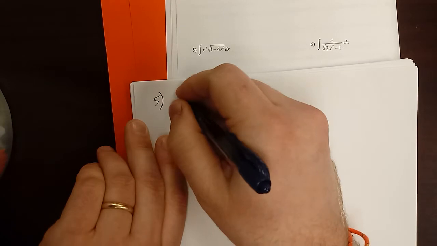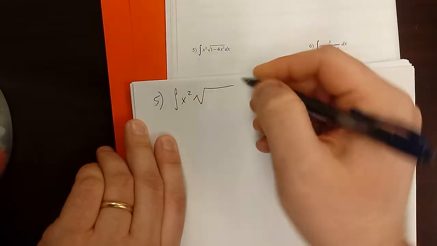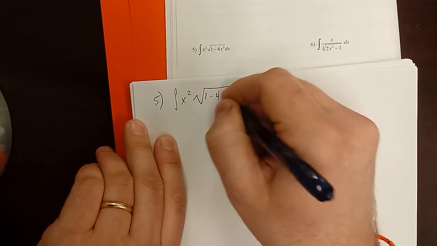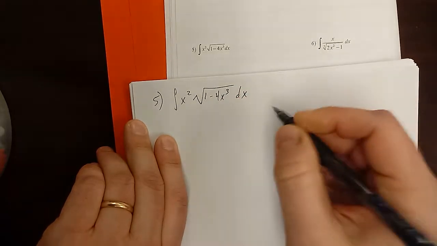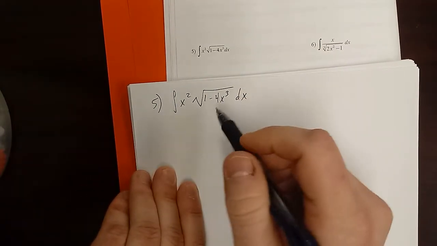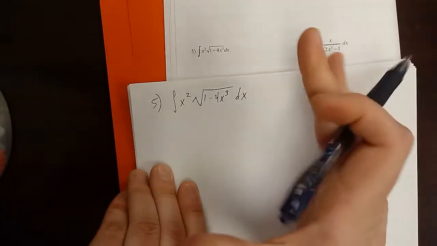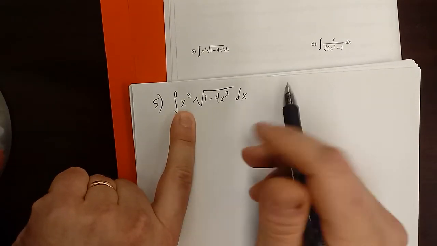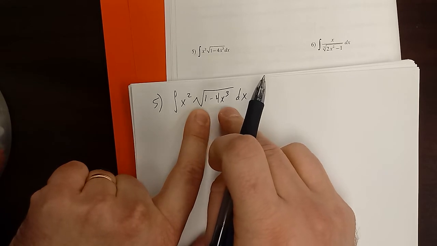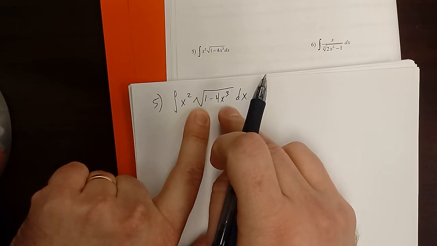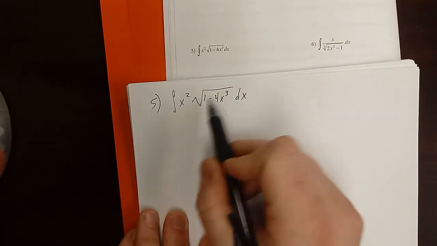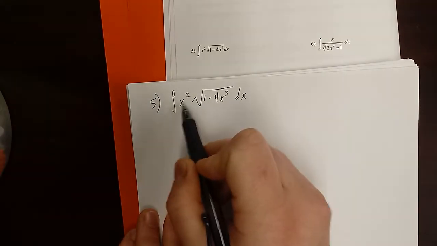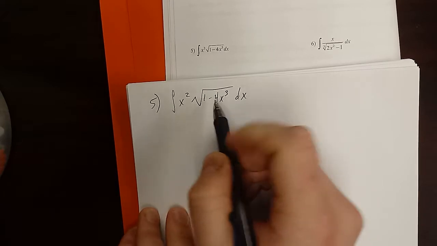Let's see, number 5 says, take the integral of x squared times the square root of 1 minus 4x cubed dx. Perfect example for us to talk about what we talked about last time. Whose derivative is actually present? The derivative of x squared is 2x. The derivative of this guy is negative 12x squared. So the derivative of x squared pops out of this, which means an x squared is going to pop out if I use this for u.